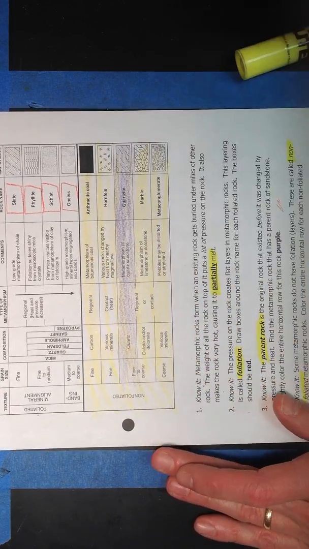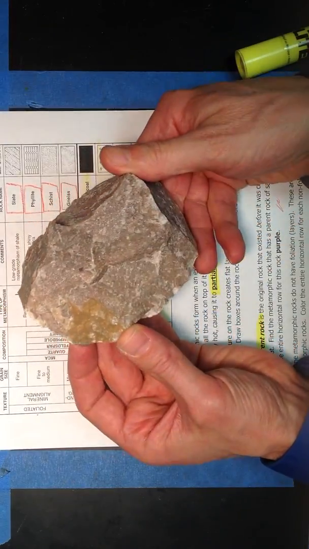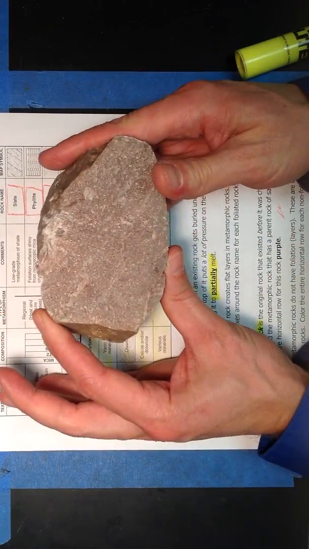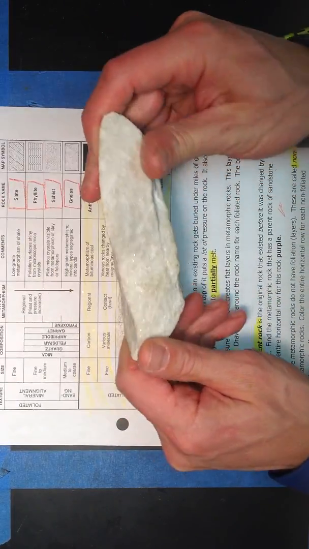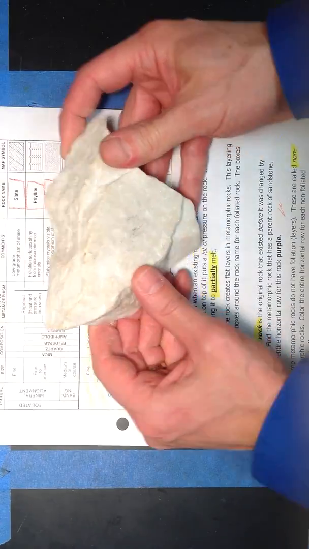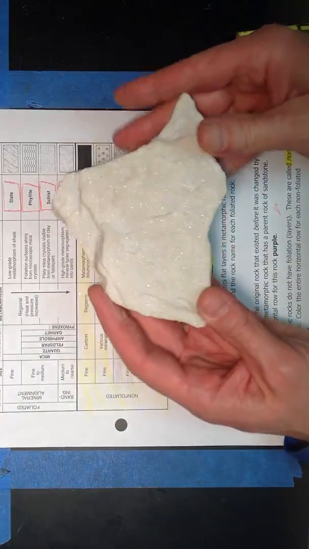Okay, non-foliated, here are some examples, we'll go back to this. Non-foliated, don't see any layers here. This is quartzite. Another non-foliated metamorphic rock is a type of marble, and maybe you can see, there's no layers, it's just like one big consistent rock throughout.